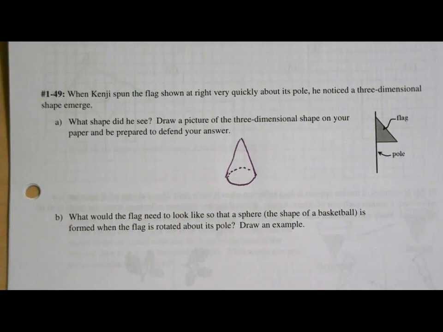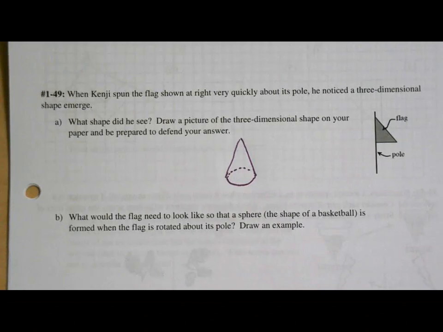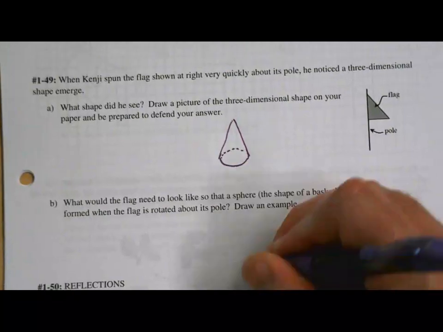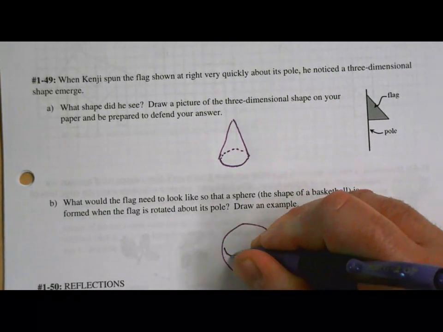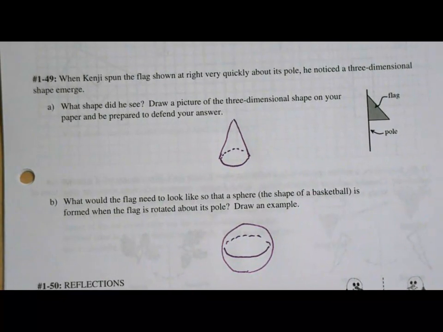What if we wanted to design a different flag so that when we spin it, it looked like a sphere, the shape of a basketball? What would that flag need to look like? So go ahead and draw it. Draw your flagpole and draw what your flag would look like in order to get that. So this time we're trying to get something that's the shape of a sphere. What shape would our flag need to be?